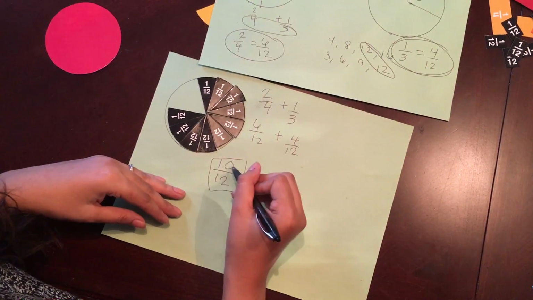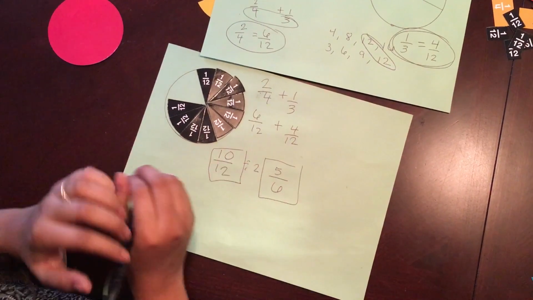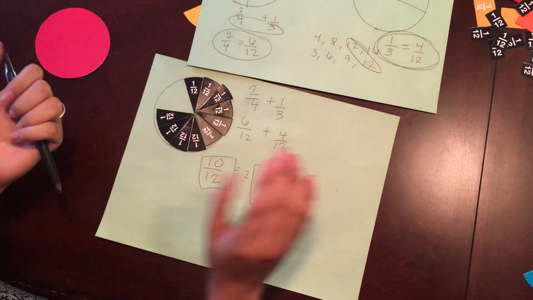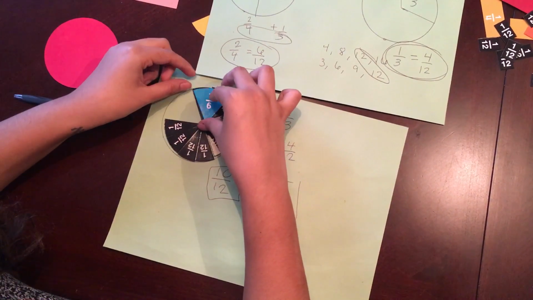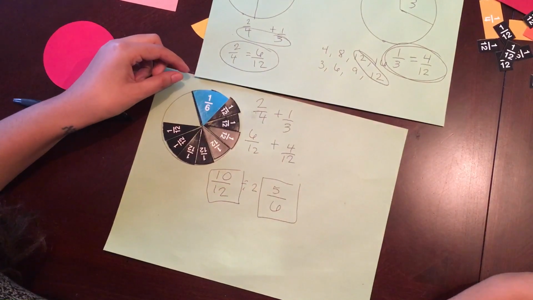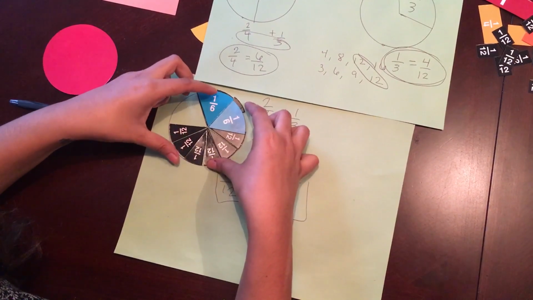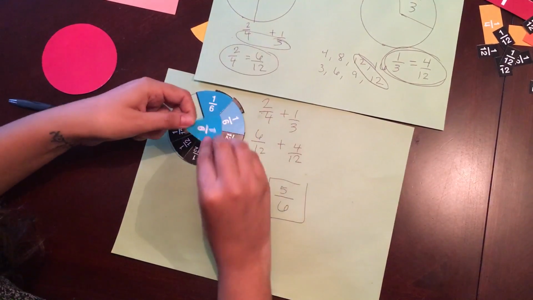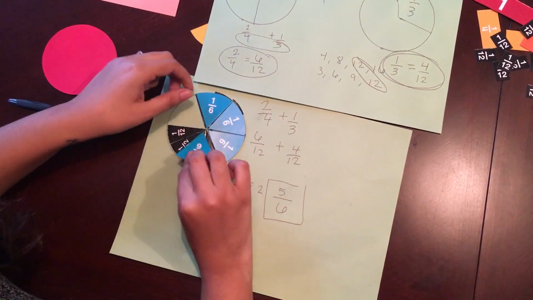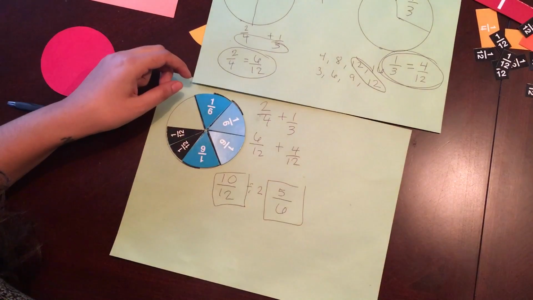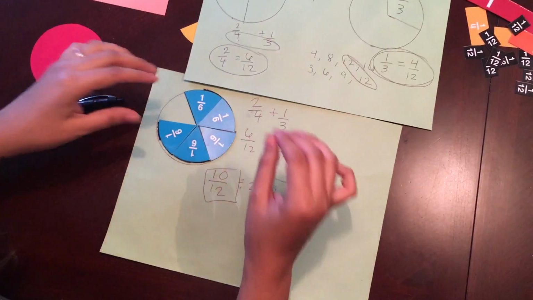Because 5 times 2 equals 10. 6 times 2 is 12. So we got 5/6. So in order to check our work, let's actually get these as well. And this should fit exactly on top. So that's 1, 6. This is 2, 6. 3, 4, and 5. And it aligns perfectly.